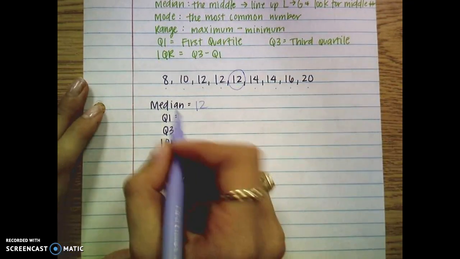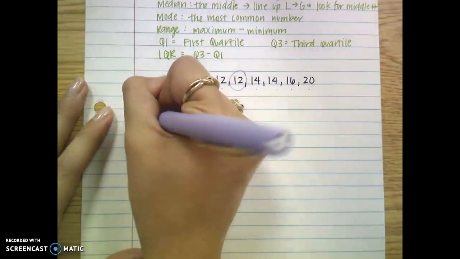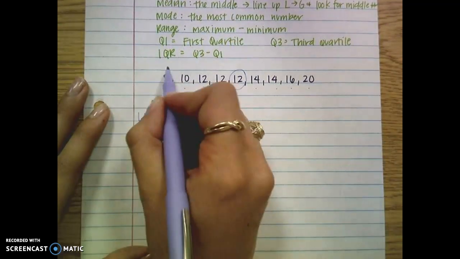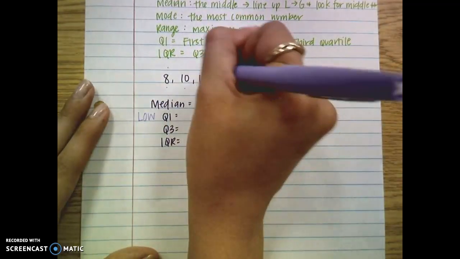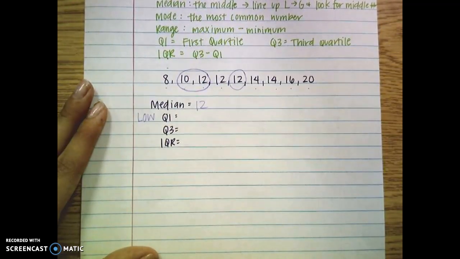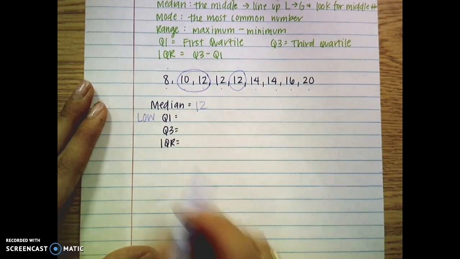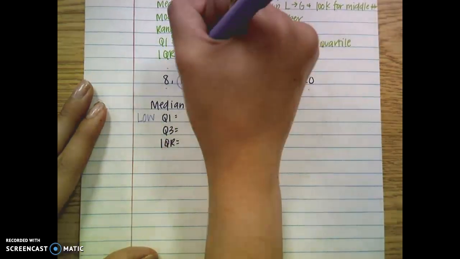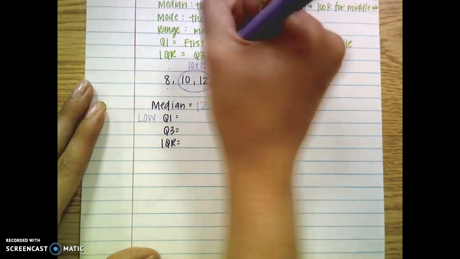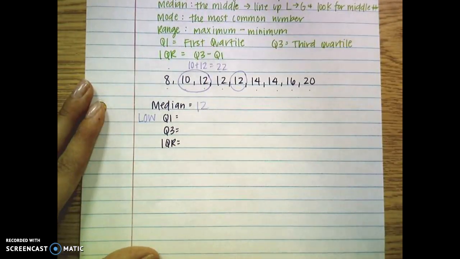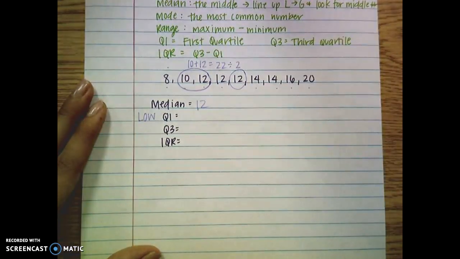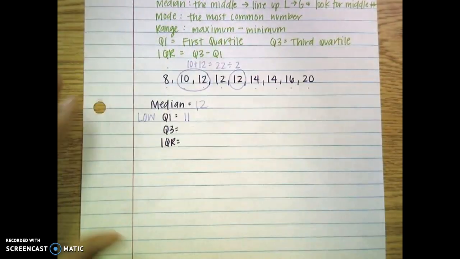Same thing with Q1, but I'm looking at the lower quartile. So I'm saying, okay, low, high, and I end up with 10 and 12 in the middle. Because I had 2 numbers in the middle, I'm going to add them up. So 10 plus 12 would give me 22. And then divide by 2, which gives me a Q1 of 11.